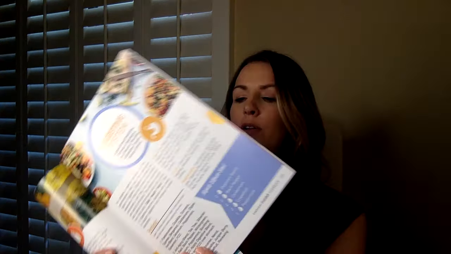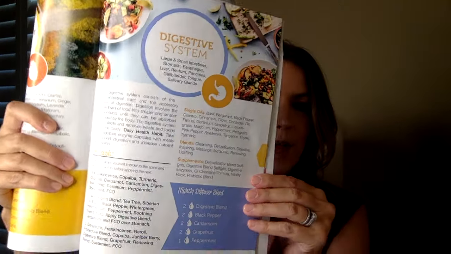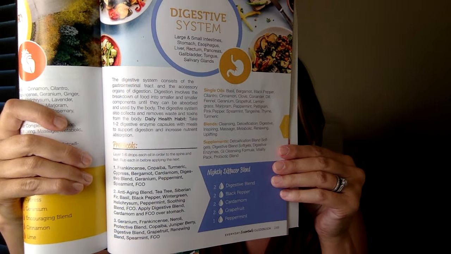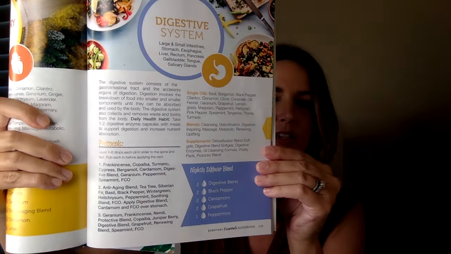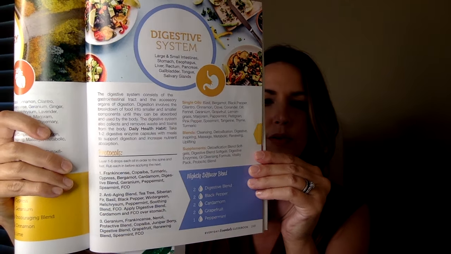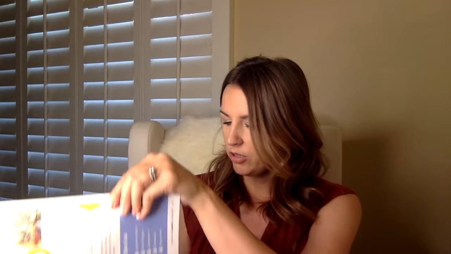So here's a little bit of a close-up of that page, if you can see. Like I'm holding this crooked there. And it's just really easy to follow, different oils, different supplements, different blends to help support your digestive system if you're dealing with that. And I feel like at some point in everyone's life, we all deal with some digestive issues, and that comes in handy. So I really love this beautiful section.